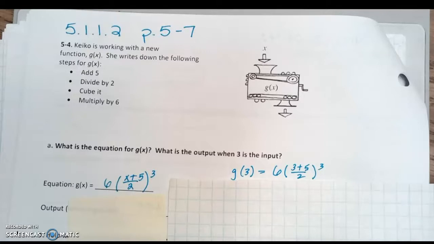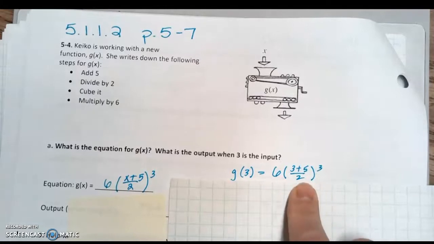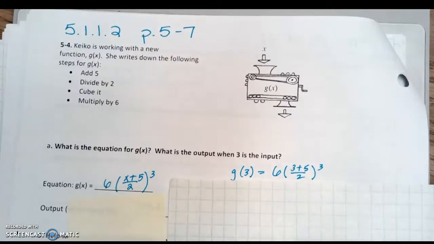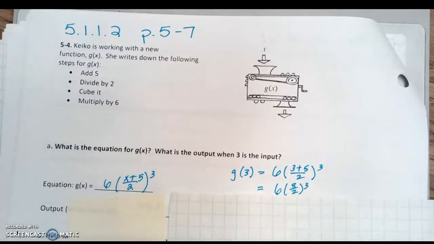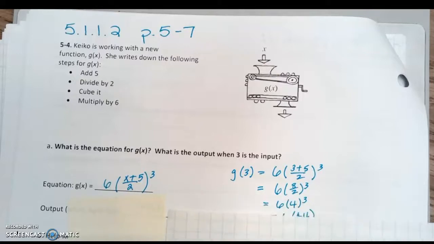Then we need to do the exponent. Then we need to do multiplication and division. And then addition and subtraction. Okay? So within the parentheses, we're going to add in the numerator first, which should get us 8. Then within the parentheses, we're going to divide the 8 divided by 2, which should get us 4.